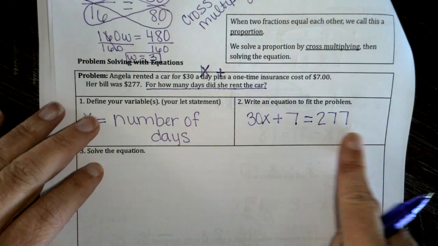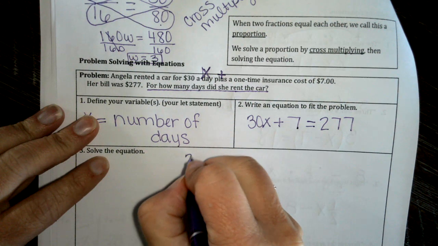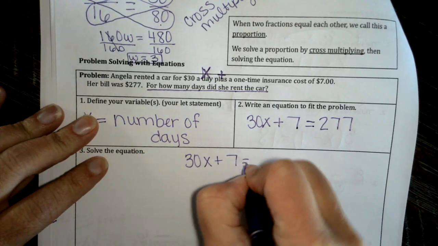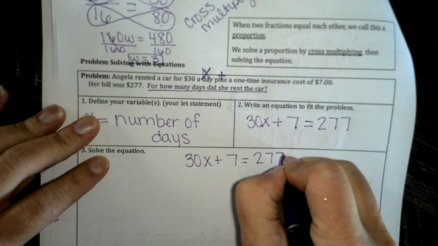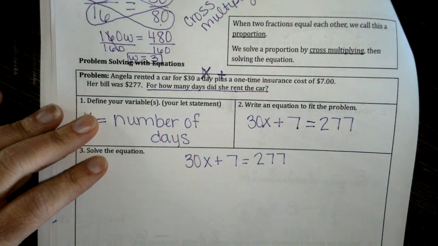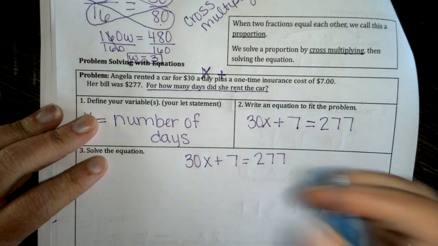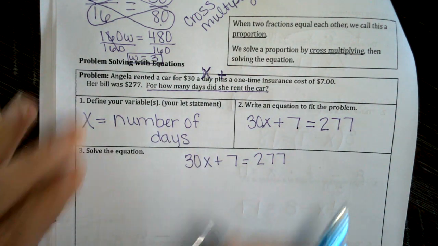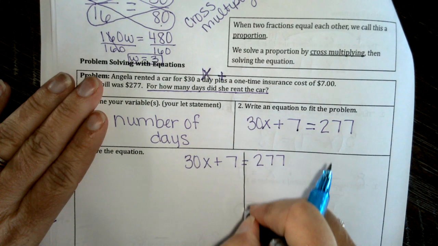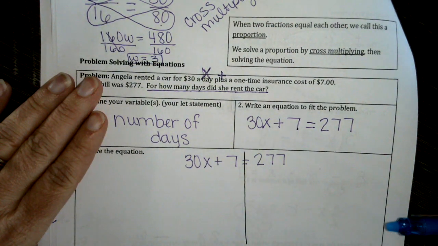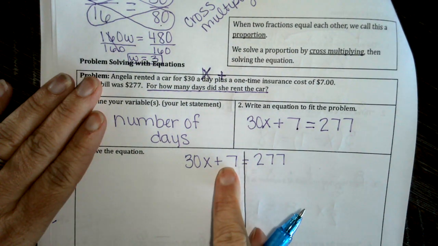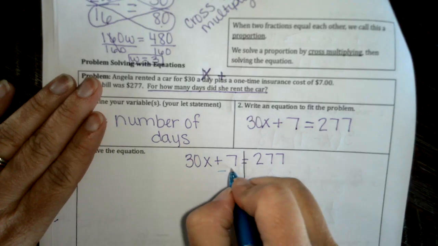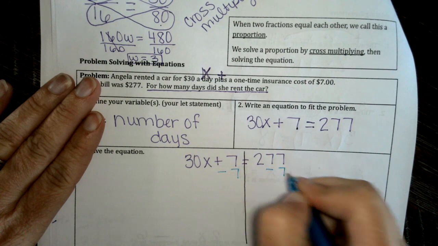Now it says solve the equation. So I'm going to rewrite it down here: 30x plus 7 equals 277. Now to solve it, draw a line down your equal sign. Step 1 is to get rid of the constant. So I've got to get rid of this plus 7. To get rid of the plus 7, I'm going to subtract 7 on both sides.